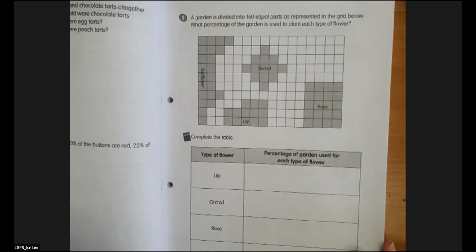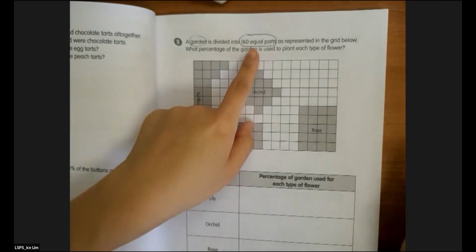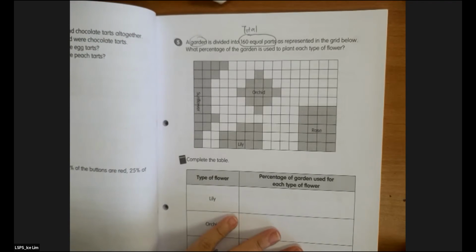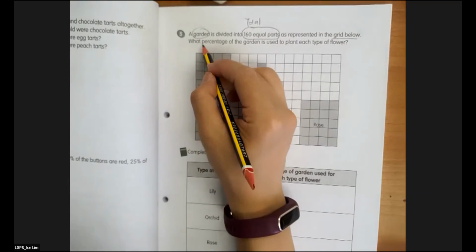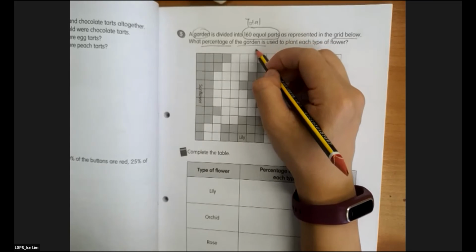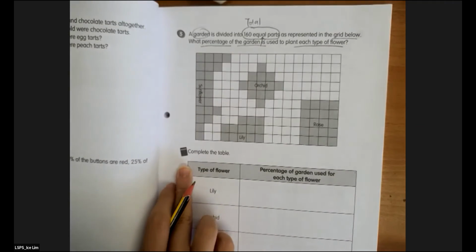Now, on page 79, the garden here is divided into 160 equal parts. This is important. It tells you that this is a base of 160. This is the total. It is not 100. As represented in the grid below, what percentage of the garden is used? Of the garden means it's 160 parts used to plant each type of flower. Now you can use the calculator here. So I'll get my calculator out.